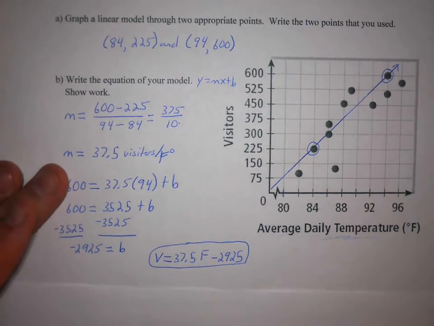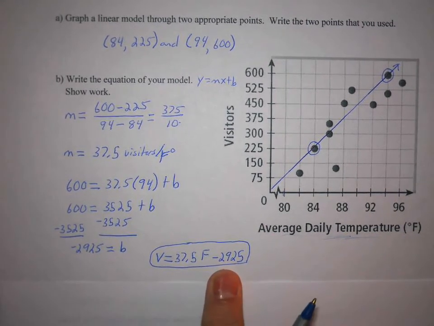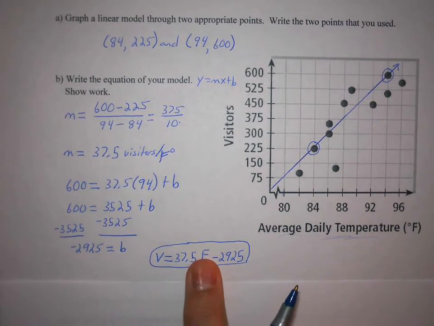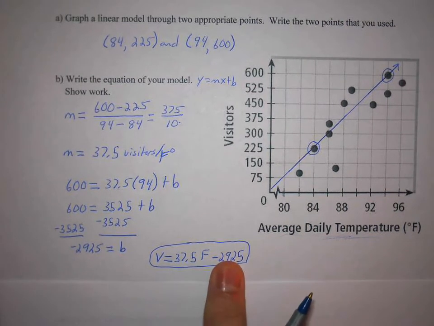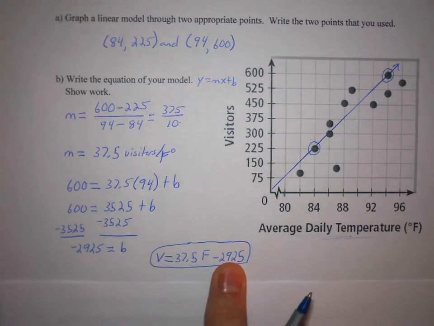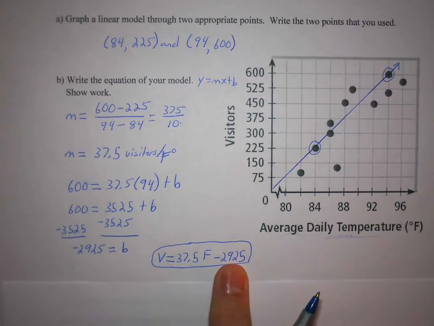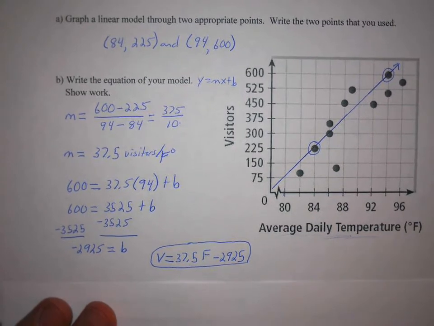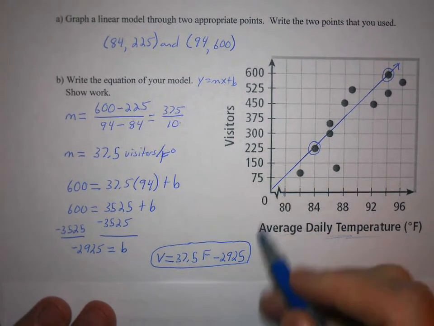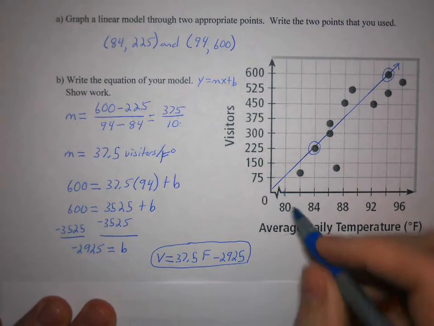Now technically, what this would mean is that if it was 0 degrees, you would expect negative 2,925 people to show up. Now I know there's a lot of weirdos out there that show up to the beach and they do the polar plunge and all that. But what's happening here is basically model breakdown. And that'll happen when you look at values that are well outside of your range.